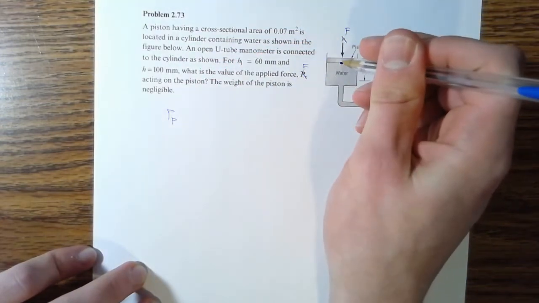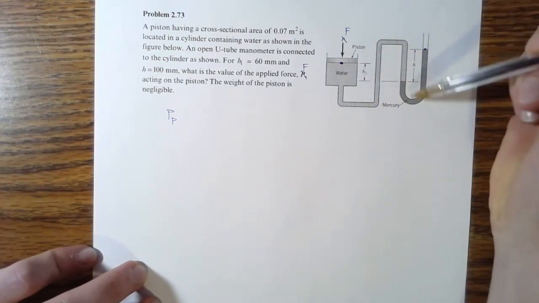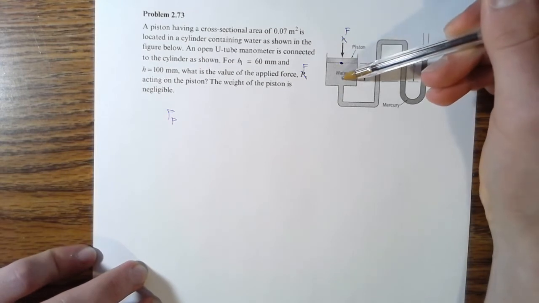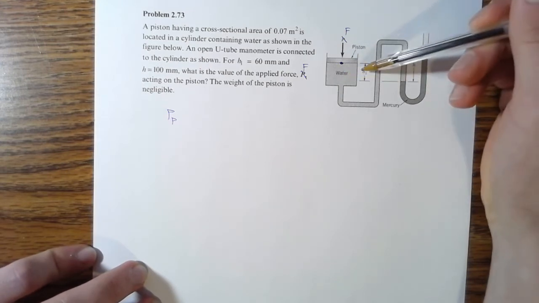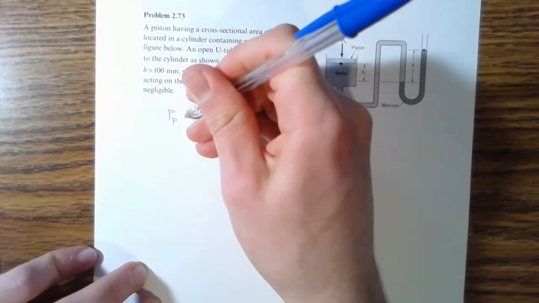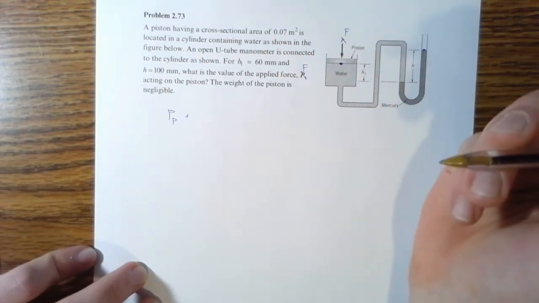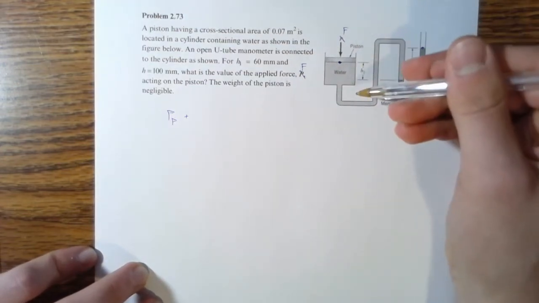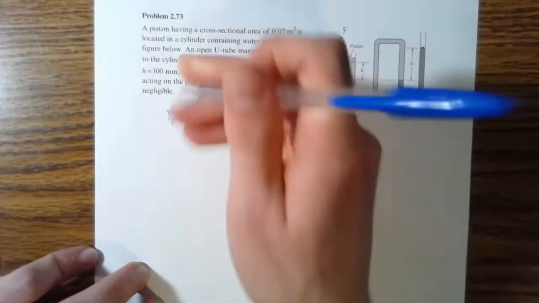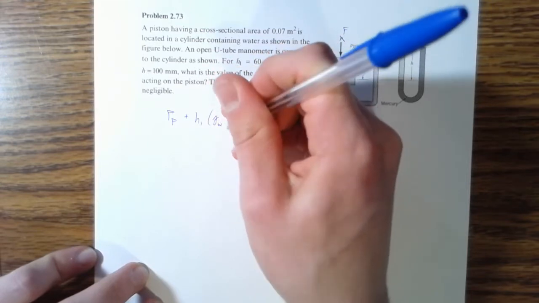And then, so that's our starting pressure. And then we're going to kind of snake our way through here, right? So as we're working our way through the problem, we're going to go down in water, depth of H1. And whenever we go down, we add, right? Because as you go deeper in a pool, there's more pressure on your ears. So as you go deeper in the fluids, there's going to be more pressure. So go down H1, and our fluid is water.